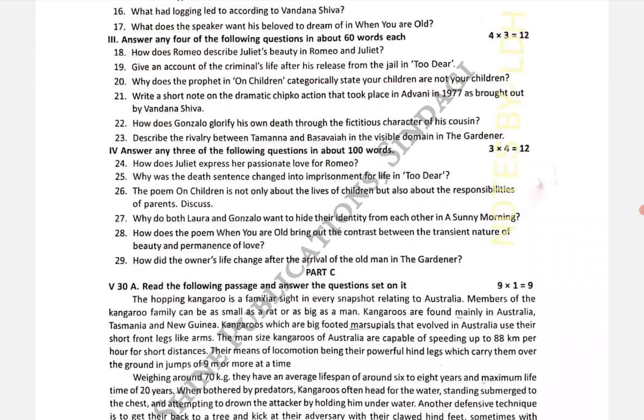Okay, The Gardener, the nice story written by P. Lankesh. So there is always rivalry. Somebody is watching my video, and he will also create another video. Yes or no? That kind of healthy rivalry is there on YouTube. Yes, there is a rivalry between Tamanna and Baswaya. Write that answer. Very nice answer you can write here. Very easy answer actually.